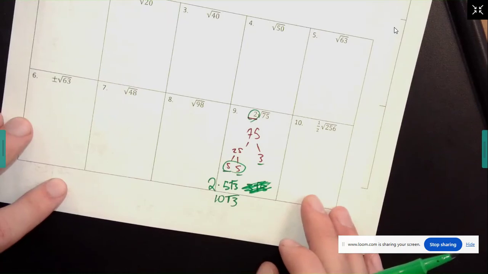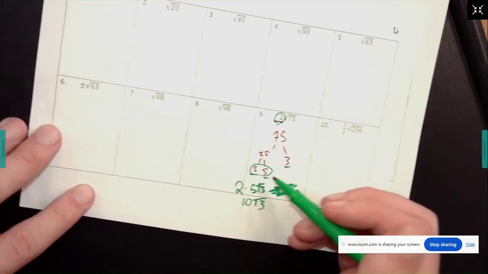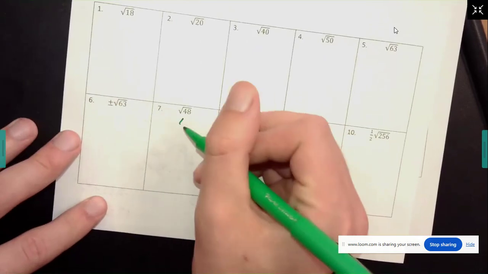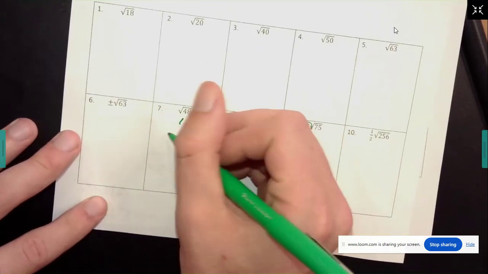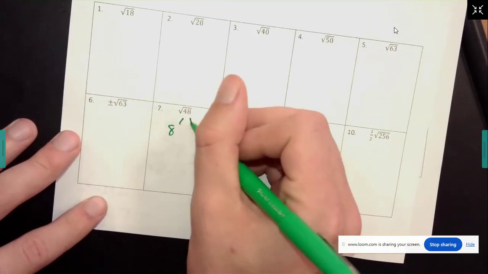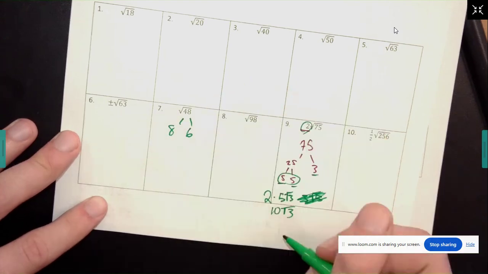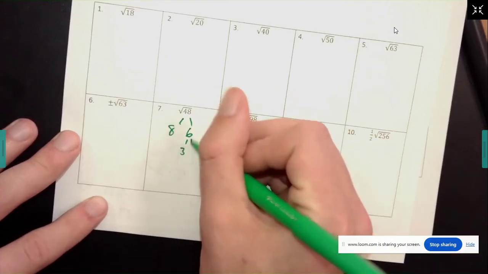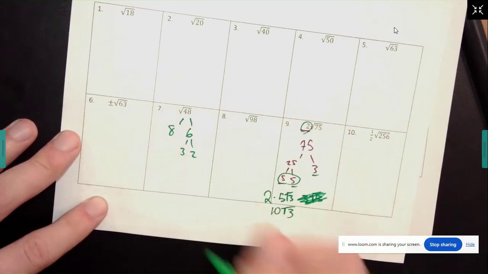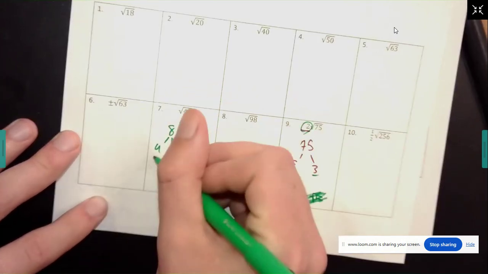Let me do 7. I'll do 7, sure. 48, what's that? 8 times 6. I can break 6 down into 3 and 2. I can break 8 down into 4 and 2. And 4 is 2 and 2.